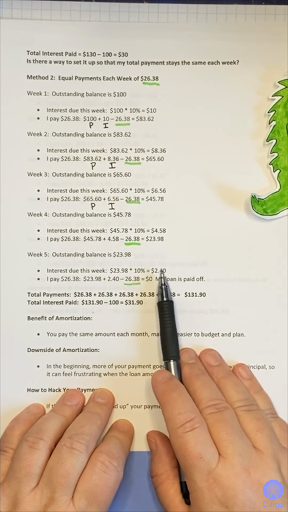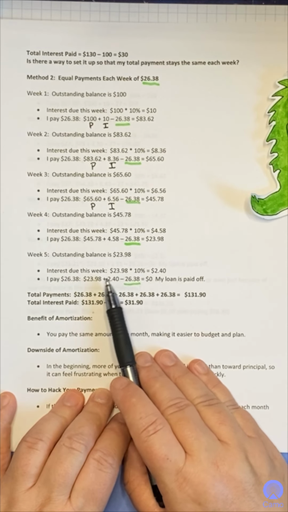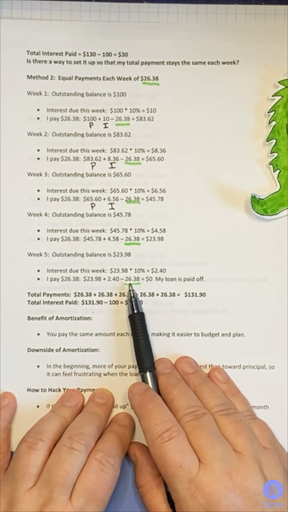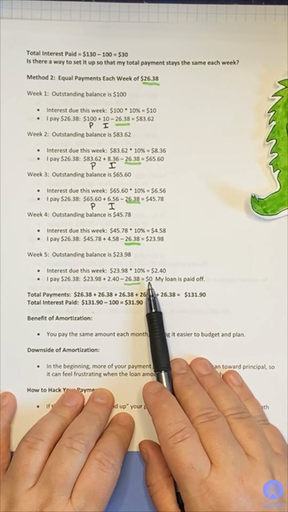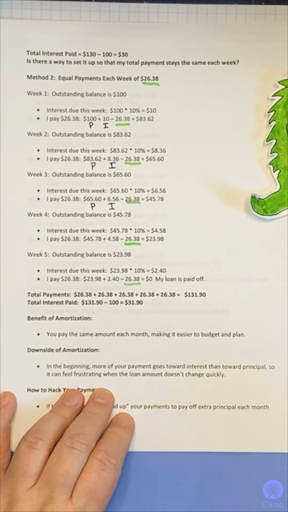I owe 10% in interest, that's $2.40. If I take $23.98, add $2.40, subtract $26.38, I get $0 exactly. So by paying $26.38 every week at the end of the week for 5 weeks, I paid off my loan.